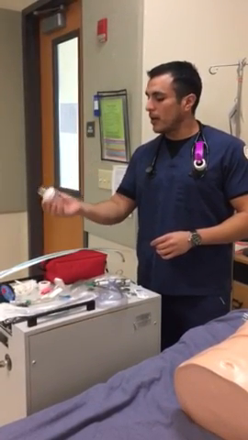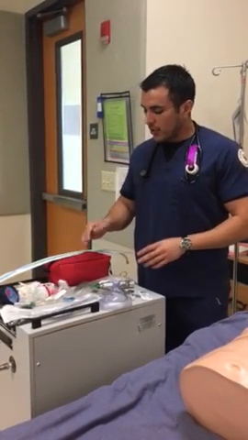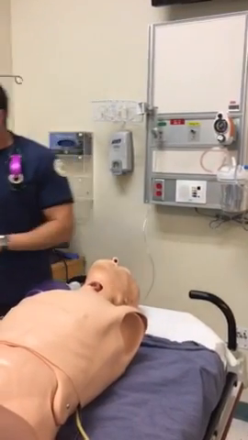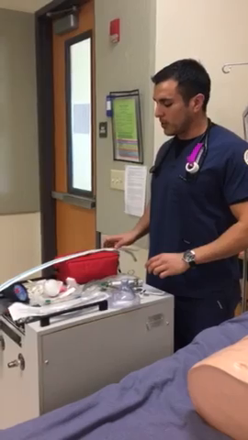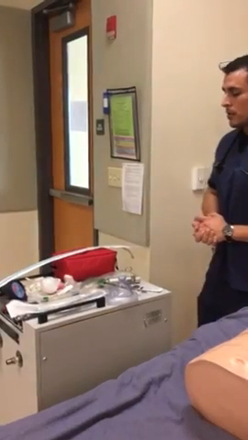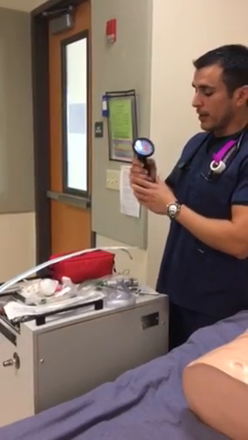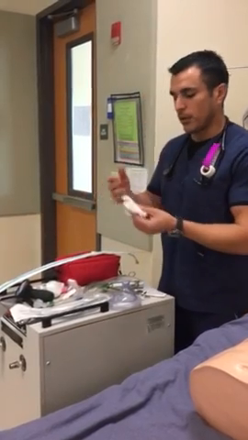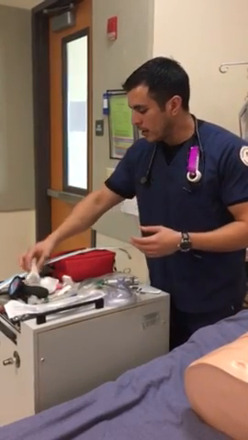We'll also need a humidity source. This is an HME. In other situations, we could be using heated humidity. We're going to have suction also. Right here we have our inline suction, but we also have our Yankauer set up over here. We're going to have lube, forceps, and a bougie just in case it's a difficult airway. And I think that's pretty much it for that. We also have a manometer so that we can actually check the number of the pressure. And we also have gauze for the corners of the mouth, so that they don't get any sores if we're using, say, a tie.